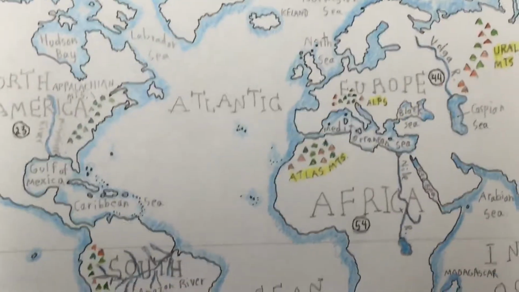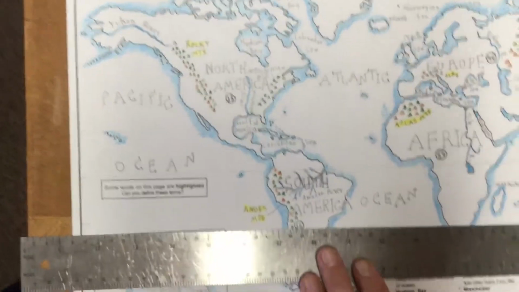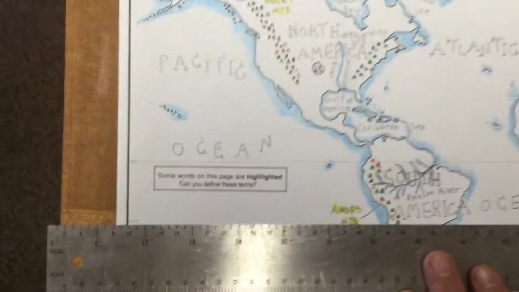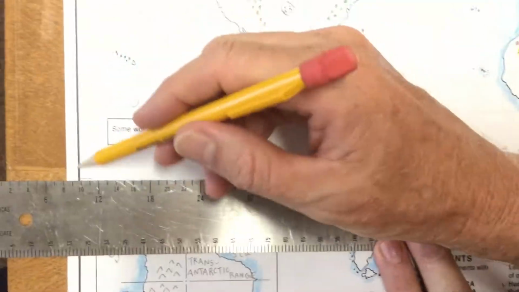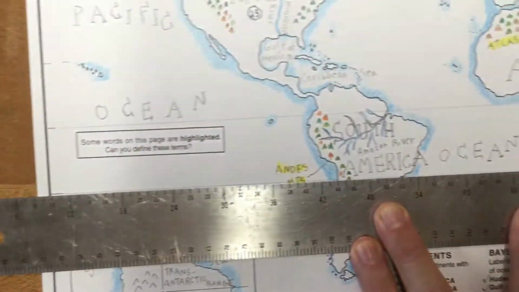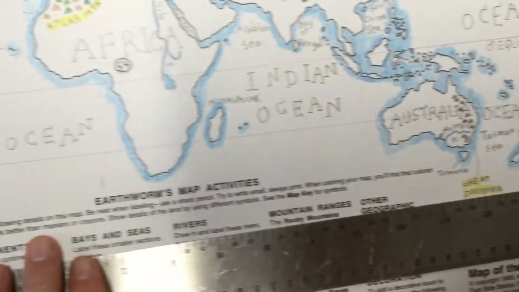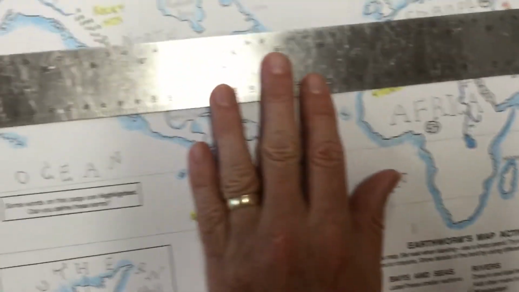Let's also draw in the, I believe it's around 24 degrees south. This is the Tropic of Capricorn. Okay, that's Tropic of Capricorn, and Tropic of Cancer.